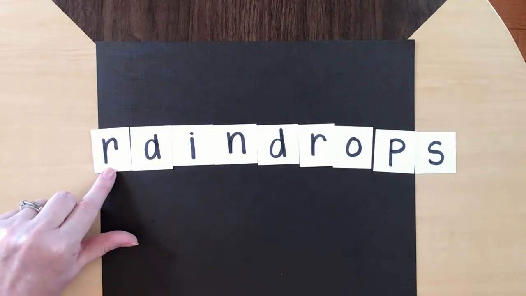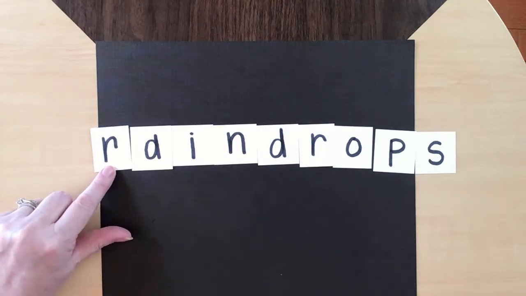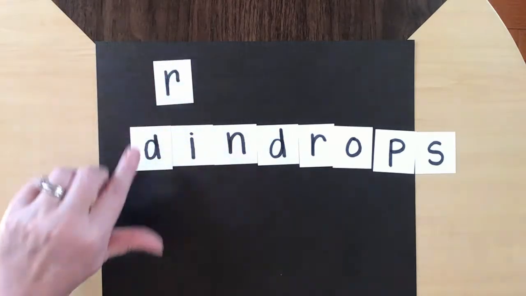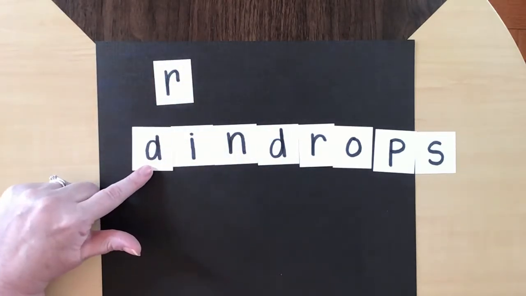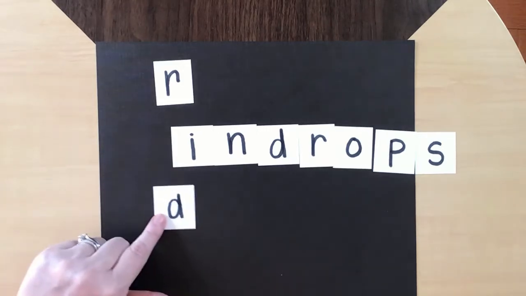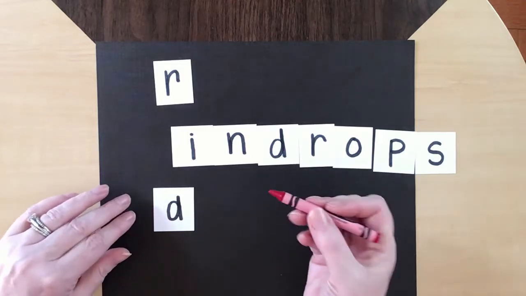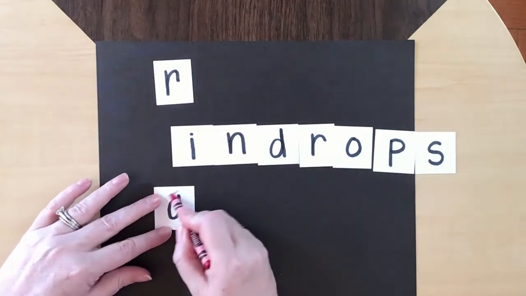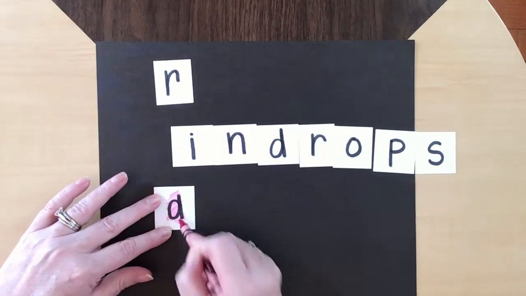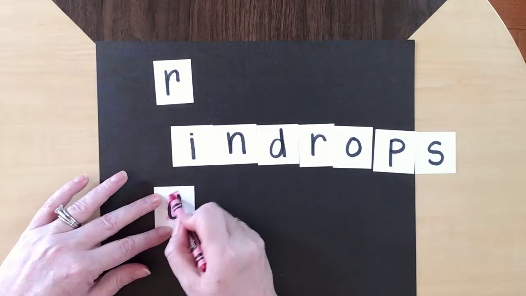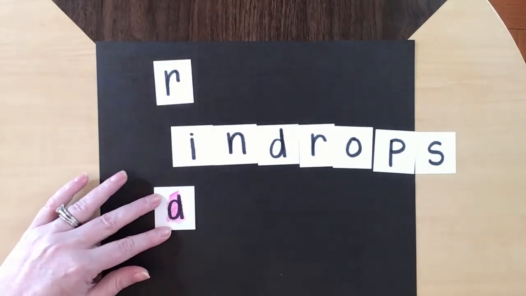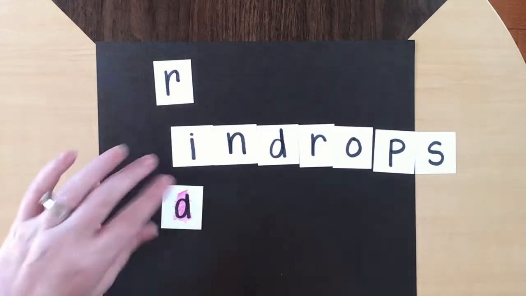So this is the letter R. R, is it a consonant or a vowel? It's a consonant, so we're going to move it up here. This is the letter A. Is it a vowel or a consonant? It is a vowel, so we're going to come down here, and you know what? If you have a red crayon, go ahead and color over that letter A. And I do that just because vowels are important. In order to have a real word, all words and syllables have to have a vowel.